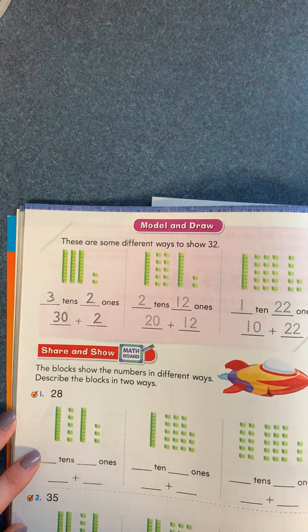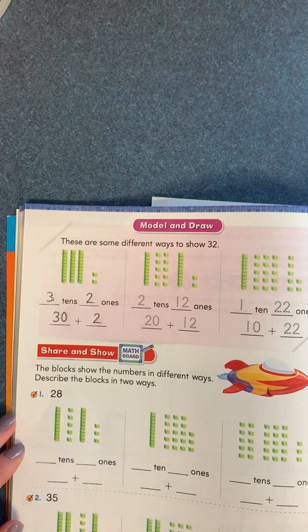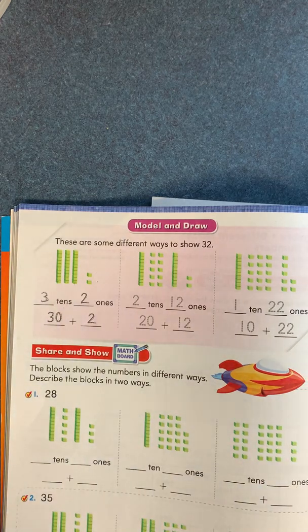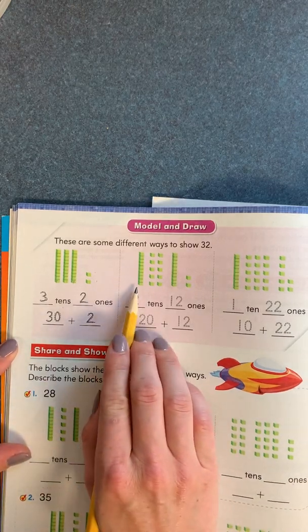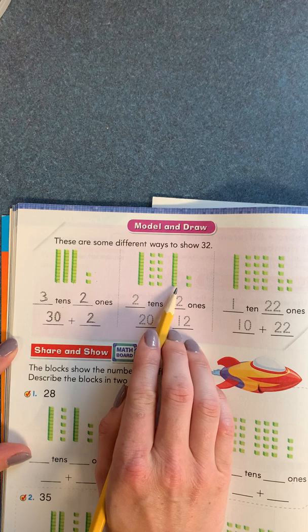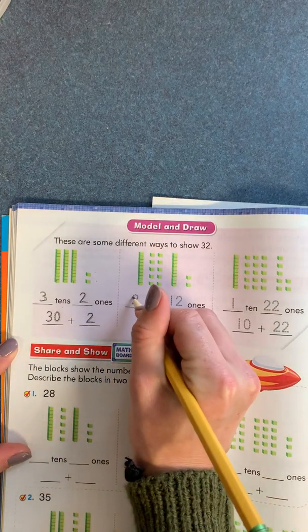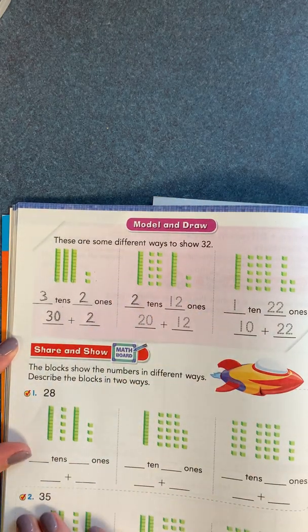Let's look at our next way. Oh my goodness, this looks complicated, but fortunately we're going to break it down so we can make this a little bit easier to show the value again of the number 32. So we look here, how many 10s do we see? Let's not look at the 1s right now, let's just focus in on the 10s. How many 10s do we see in this middle picture? 2. So we have 2 10s, and then we have a whole smorgasbord of 1s.